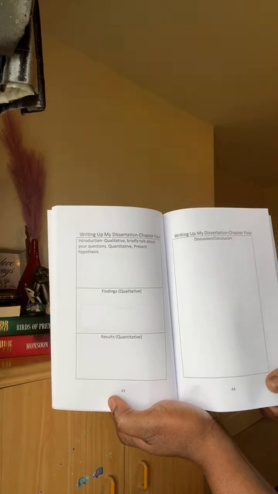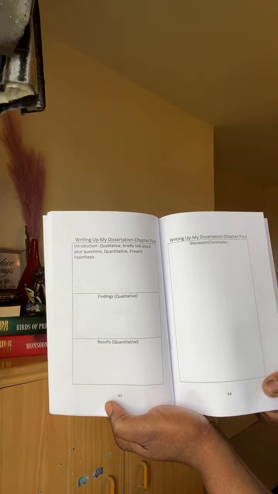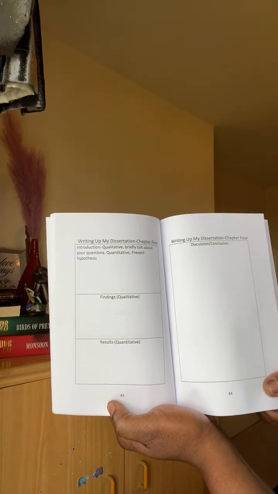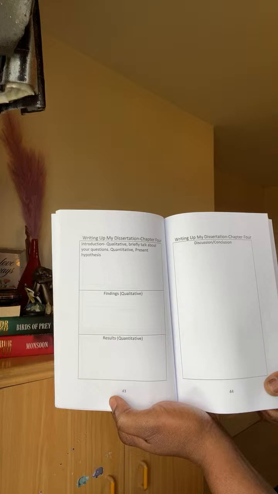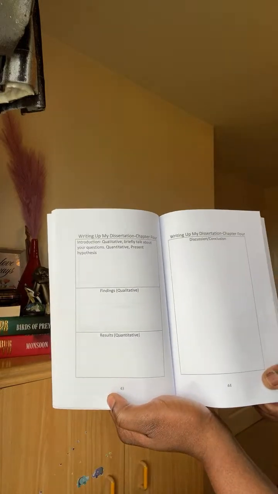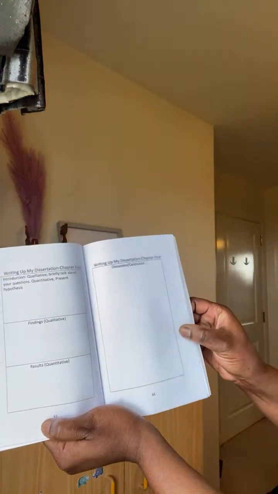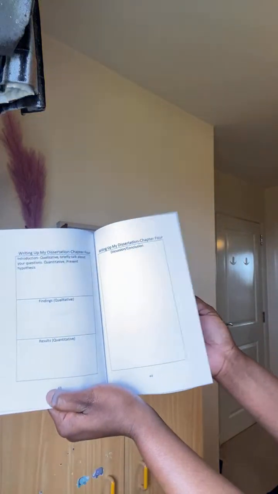So in social sciences and law, sometimes you use the word findings, while people in chemistry, data science, computer science might tell you results. They are in the quantitative. You also need to discuss your findings.